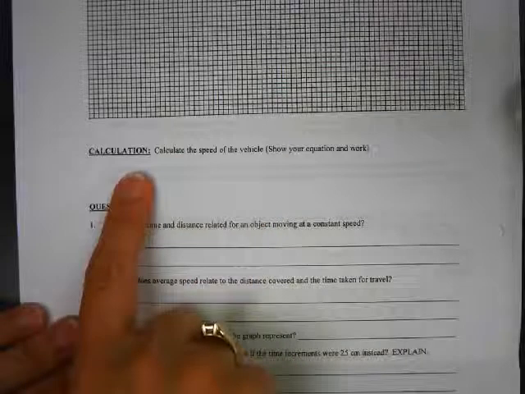So that means you need to write your given. You need to write your basic equation. You're going to rearrange the equation to solve for the unknown in terms of the known, and you're going to substitute and you're going to solve. And then you're going to answer all these questions in complete sentences.